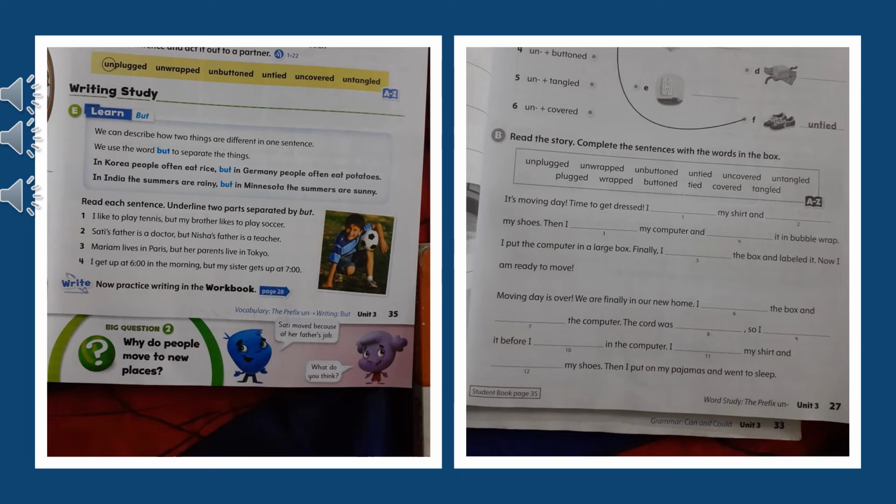As you can see, the words with un are given: unplugged, unwrapped, unbuttoned, untied, uncovered, untangled, plugged, wrapped, buttoned, tied, covered, and tangled. Un means not, and the words without un show the positive action, and the words with un show the opposite or the negative action. Okay? Let's start with the blanks now.